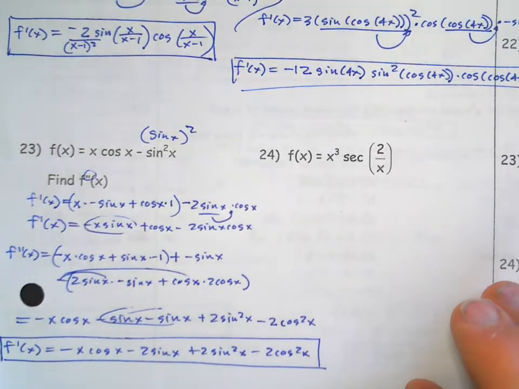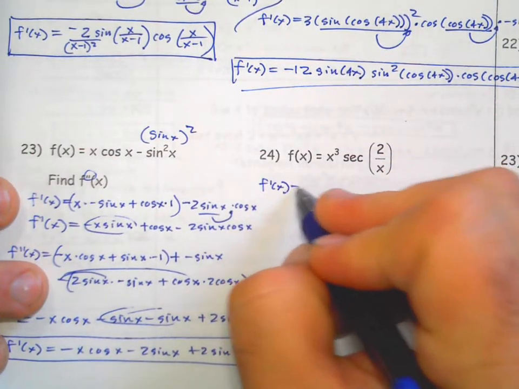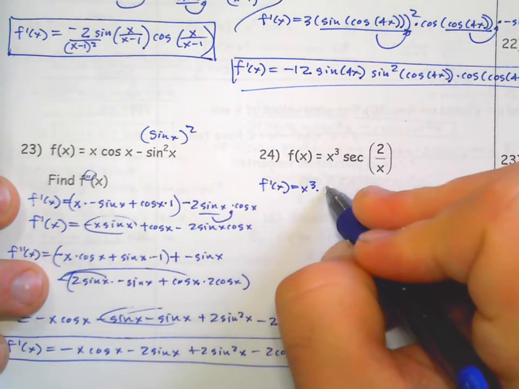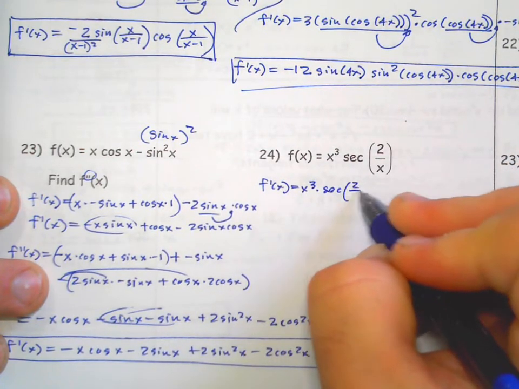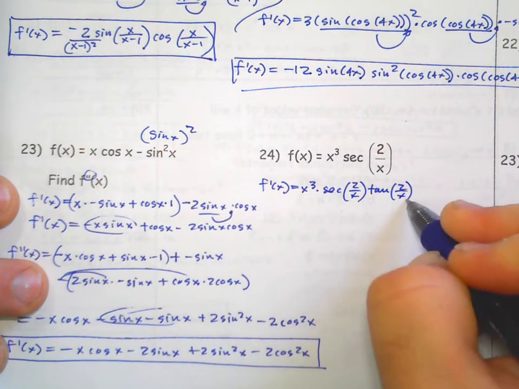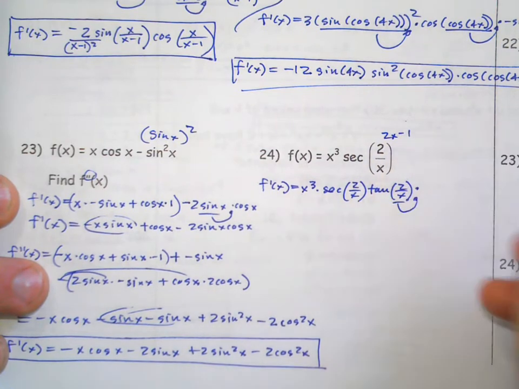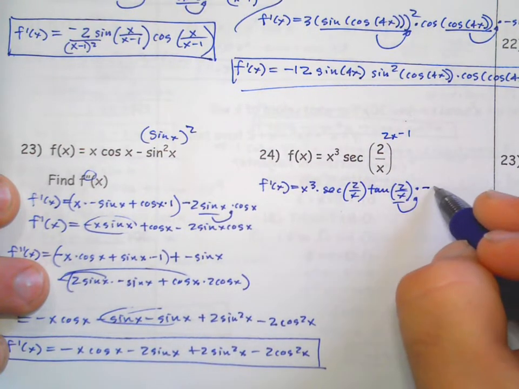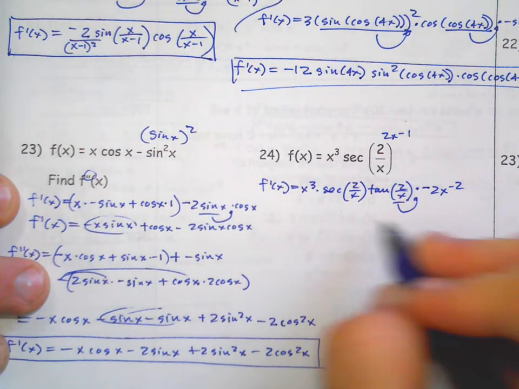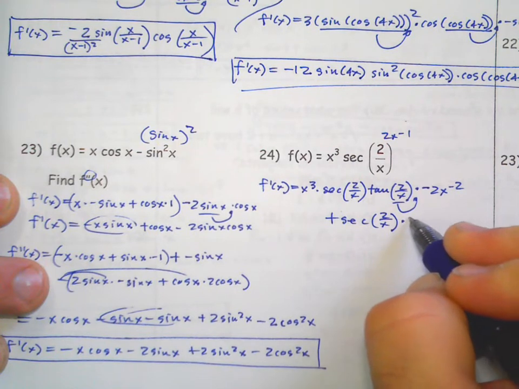Okay. Next one, got a little product rule here. Derivative of secant is secant tan, then you got to take a derivative of what was inside of that just once. Now I'm going to think of this as 2x and negative 1, at least for the derivative part. So it's going to be negative 2x and negative 2 plus, this is product rule, we only do the first part, secant of 2 over x times root of x cubed is 3x squared.